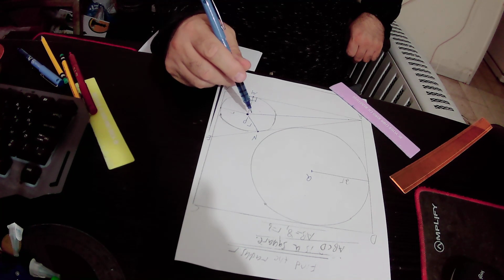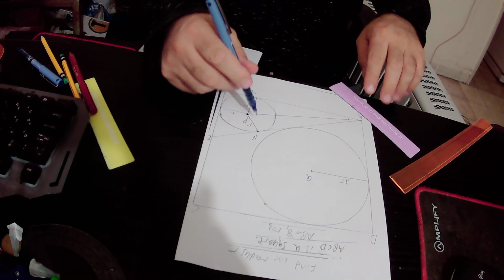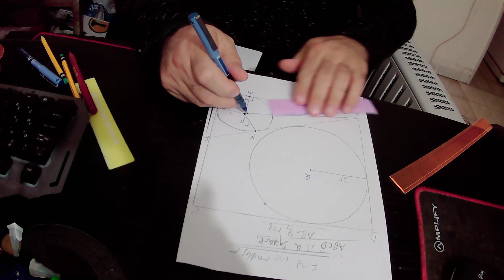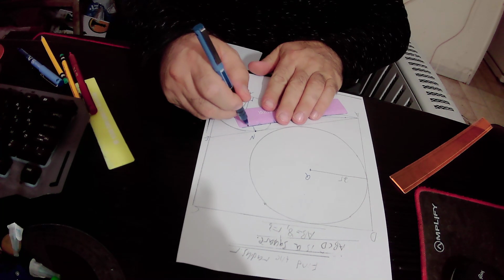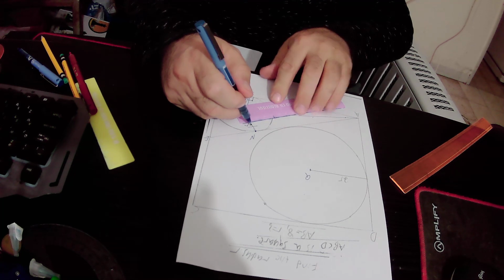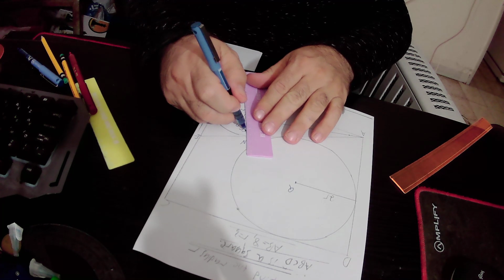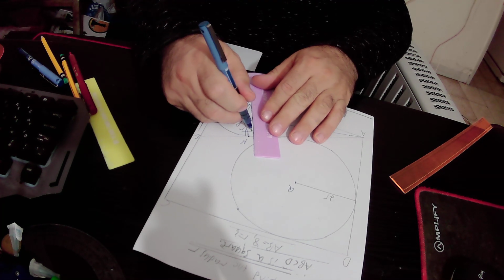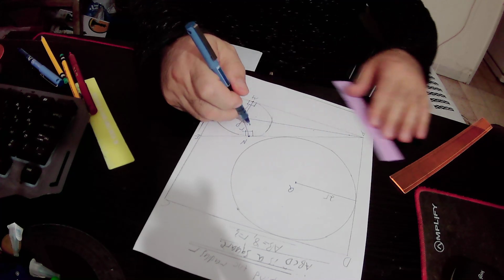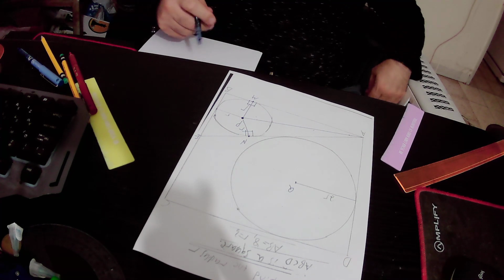Therefore, the tangent AE is perpendicular to this radius, that is to say this angle equals 90 degrees, and this angle also equals 90 degrees. Okay?